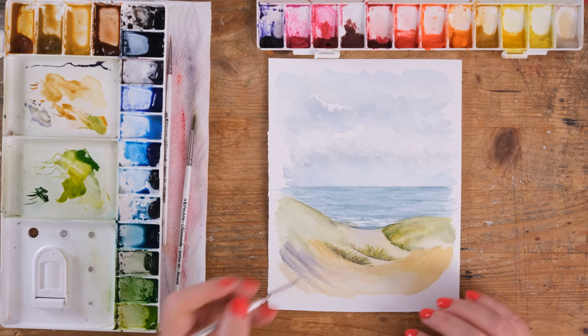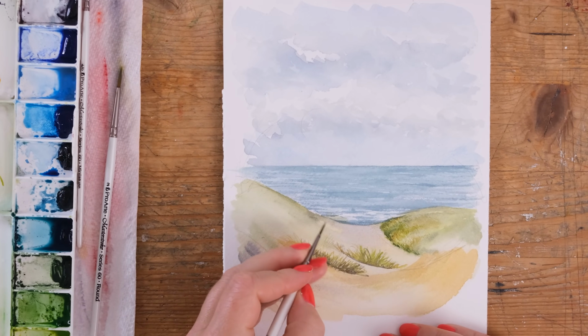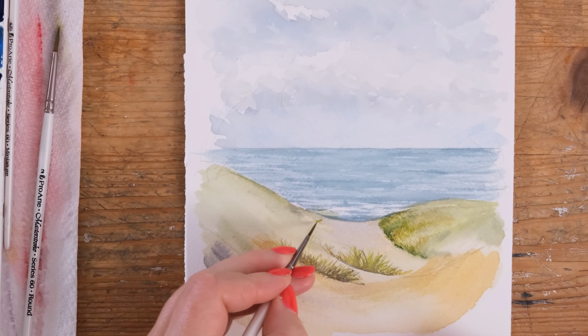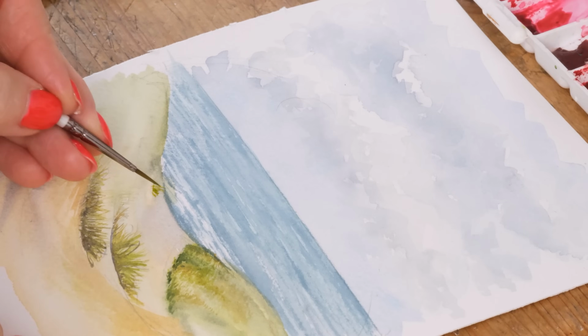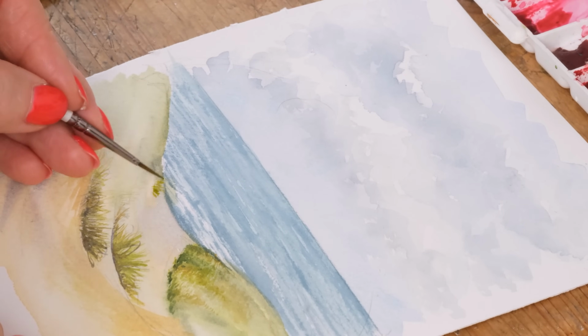So I've started to work in texture on that side, and I'm going to do the same now with my 0 size brush.